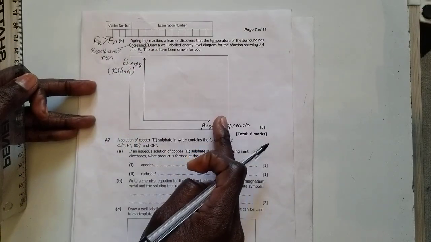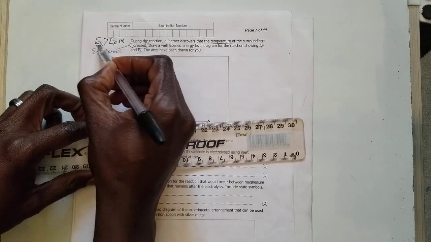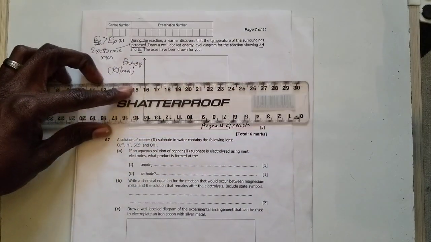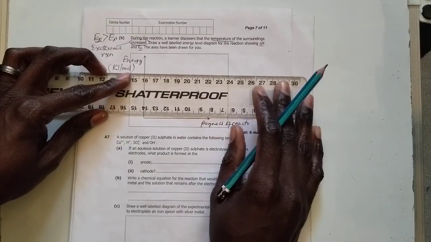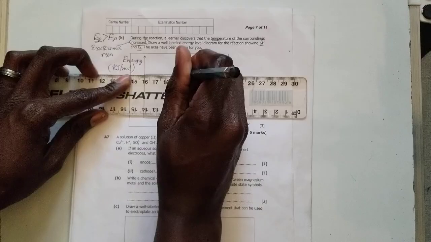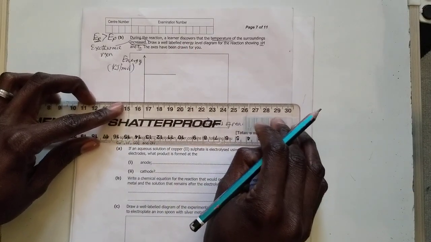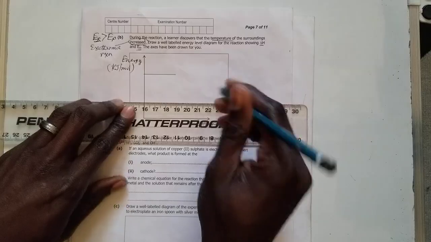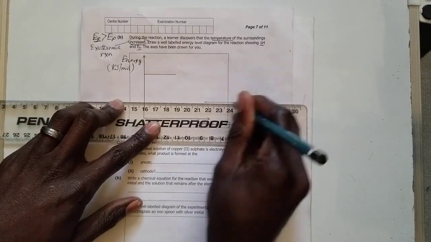So these are supposed to be labeled, very important. Now, since the energy of the reactant is greater than the energy of the product, I'm supposed to have the reactants at a high level. Then I'm going to have the products somewhere there.